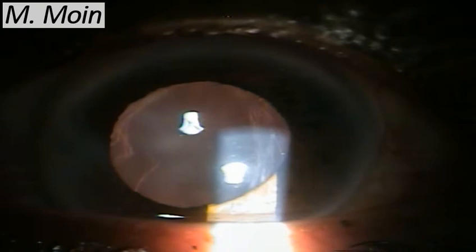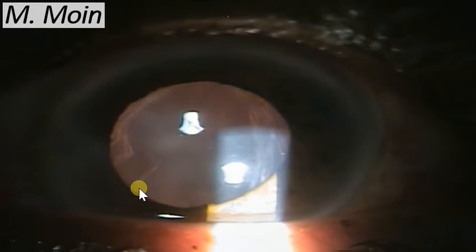Welcome to this video on slit lamp examination. Here we are showing you an anterior segment photograph of a patient with a mid-dilated pupil, and you can see there's some area of capsules over here. So this patient actually had this area of posterior capsular rent, and the IOL had been implanted in the sulcus in this patient.